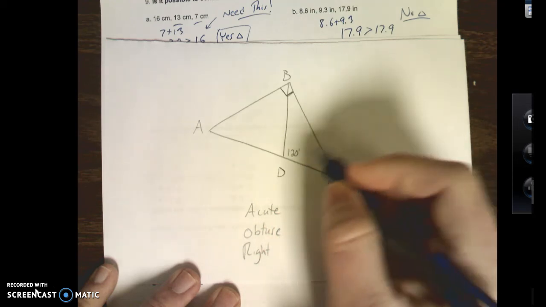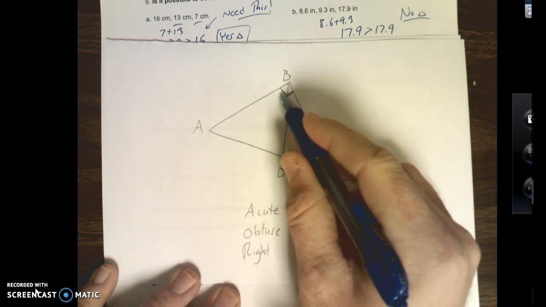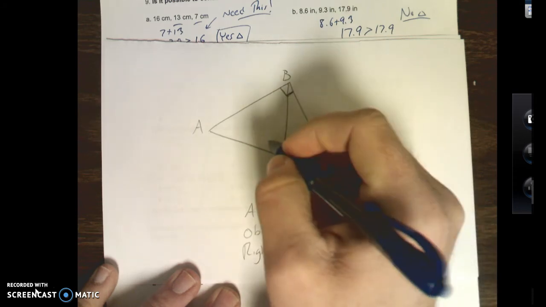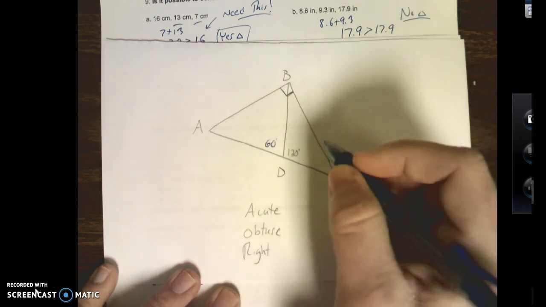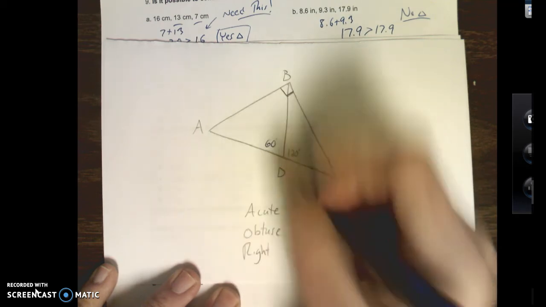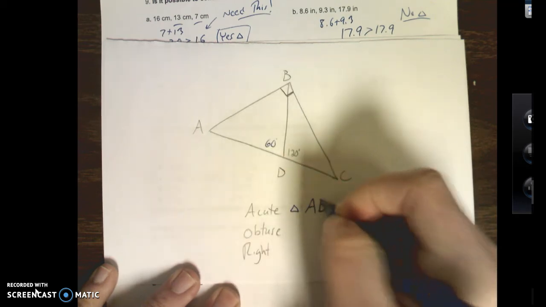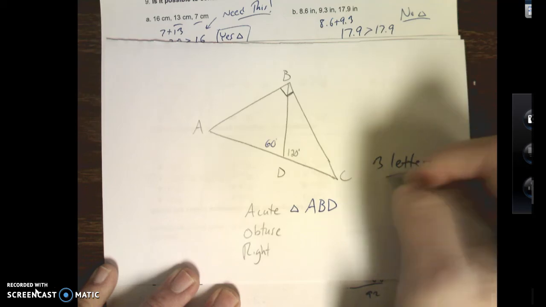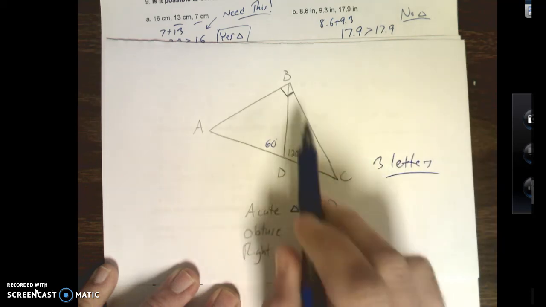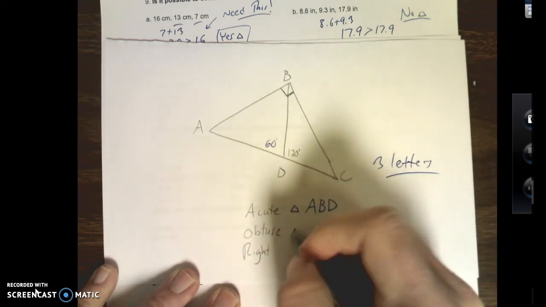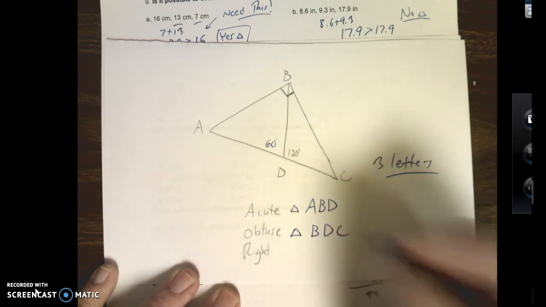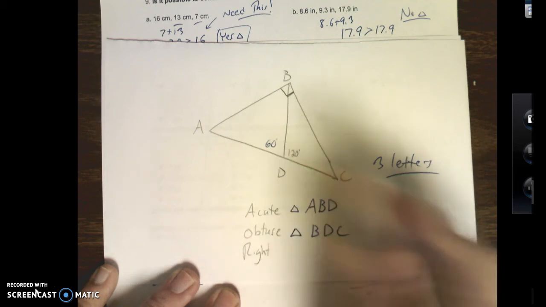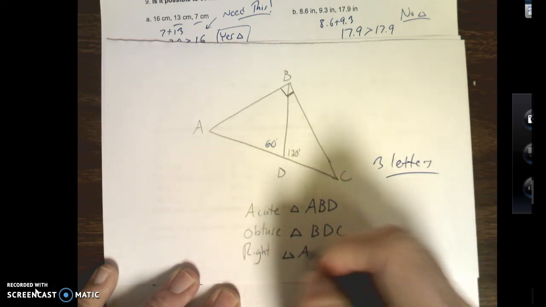Well, if you look, okay, this angle has to be less than 90. This angle is less than, if I do 180 minus 120, I get 60. So I know that my acute triangle is going to be triangle ABD. You need three letters to name a triangle. Okay. Obtuse, you can see the 120 right there. We can say triangle BDC. And lastly, right is the big triangle with the right angle right there. That's triangle ABC.